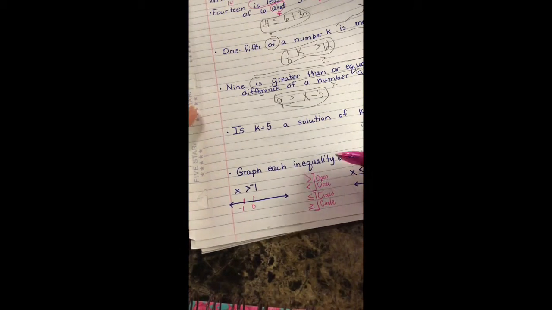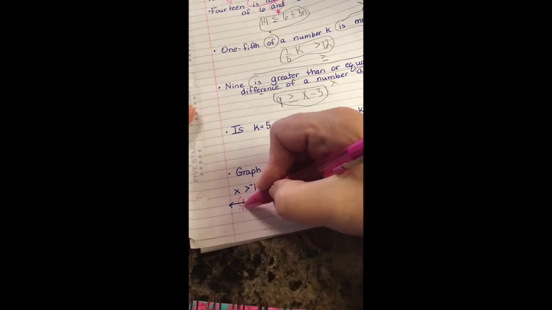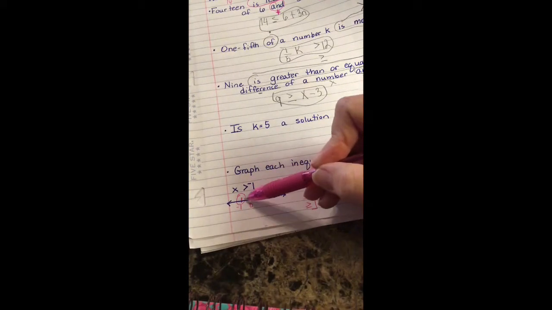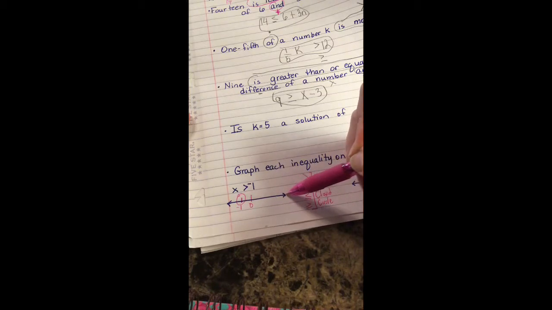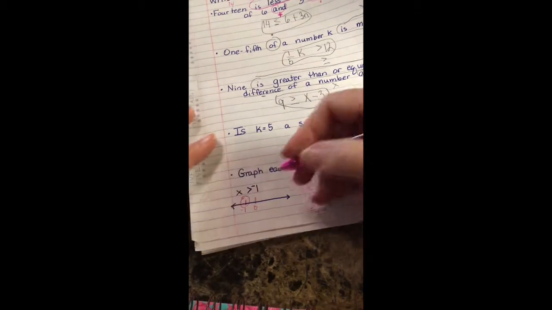X is greater than -1. Well, greater falls in this category. That means I have an open circle. And then ask yourself, where on the number line are numbers greater than -1? Are they greater than -1 to the right of -1, or are they greater than -1 to the left of -1?